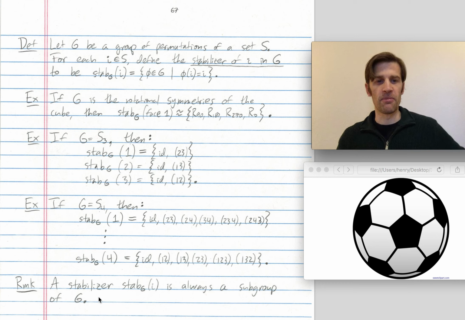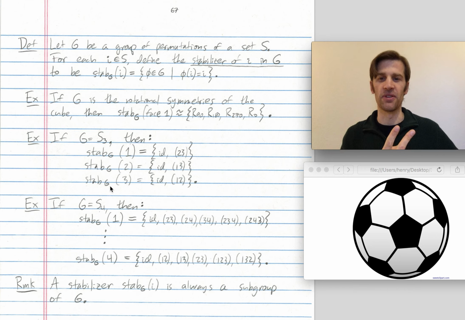All right, so let's talk about S3. This is the group of permutations of 1, 2, 3. So it's clear what set this group is permuting: S3 is permuting the set whose elements are 1, 2, and 3. What's the stabilizer of 1 under this group? Well, what are the permutations that fix 1? Just the identity permutation or swapping 2 and 3. If 2 and 3 swap, 1 doesn't move. Another example, what's the stabilizer of 2? It's just the identity permutation, or (1 3), the permutation swapping 1 and 3. That doesn't move 2. The stabilizer of the element 3 will just be the identity permutation and the swap (1 2), which doesn't move 3.